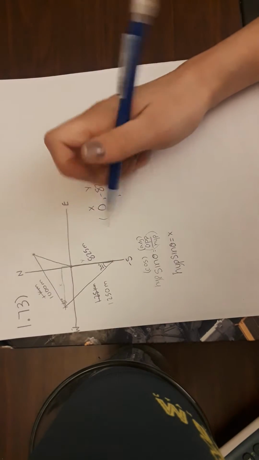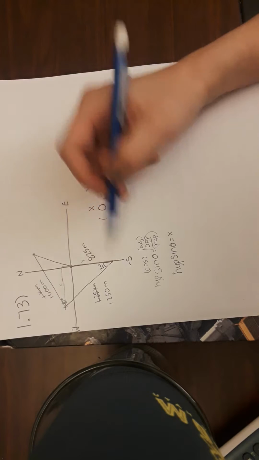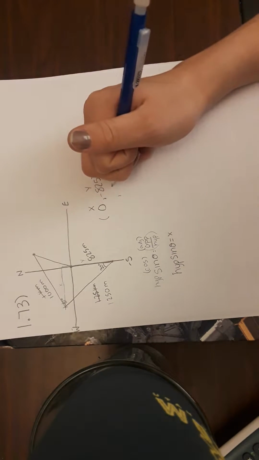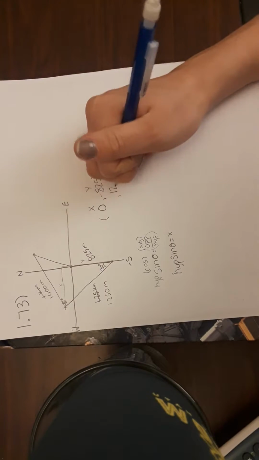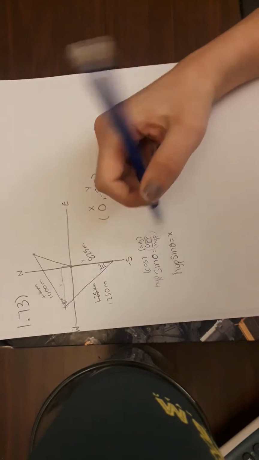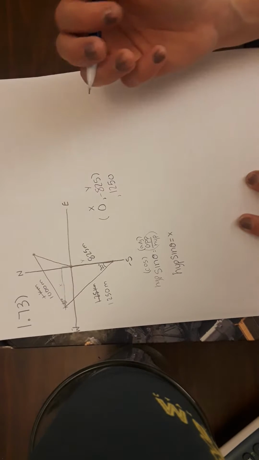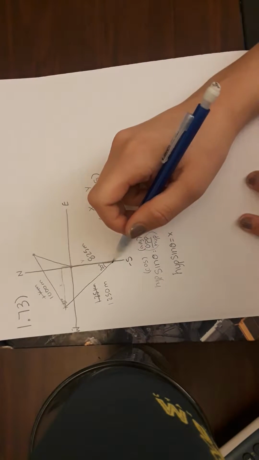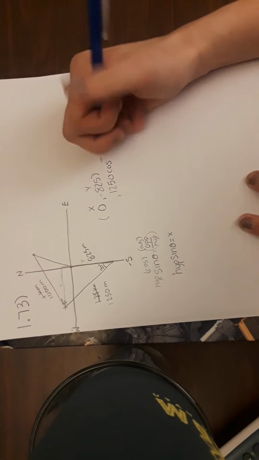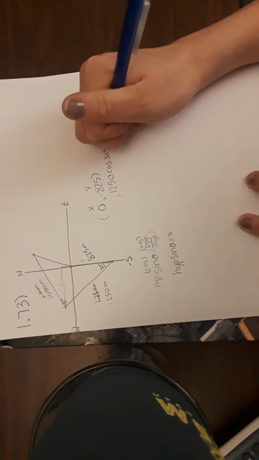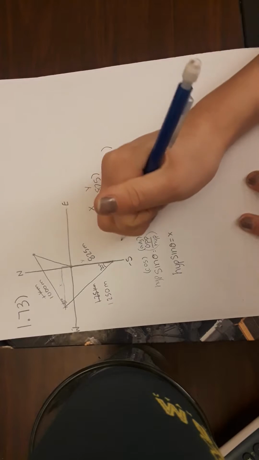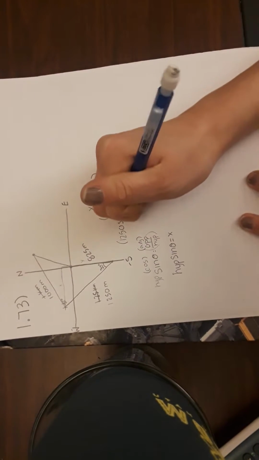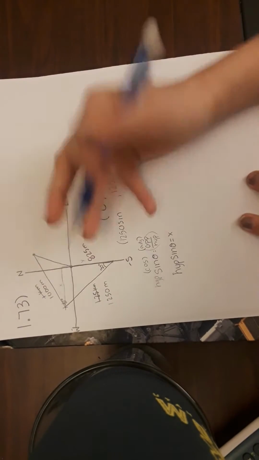Okay, so for the y line, we're going to do 1250, because that's our hypotenuse, of cosine, because we know we're trying to find the adjacent, of 30. And for our x line, it's going to be sine, because we're trying to find the opposite.